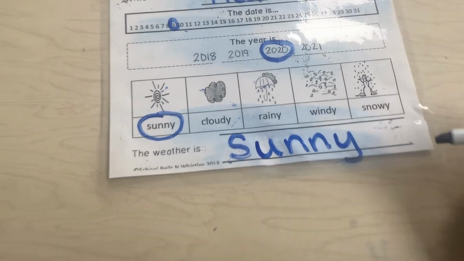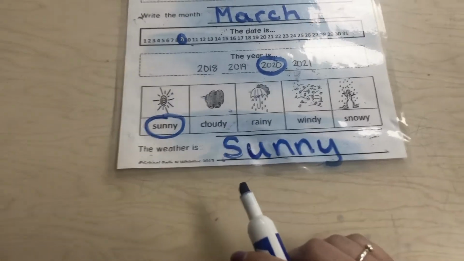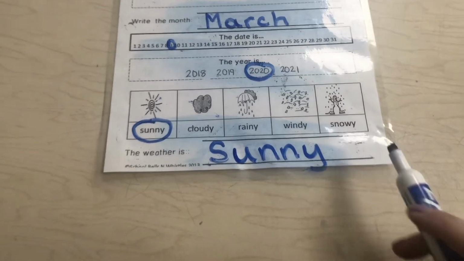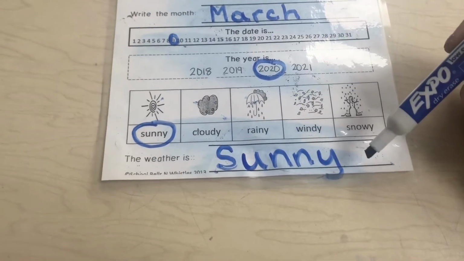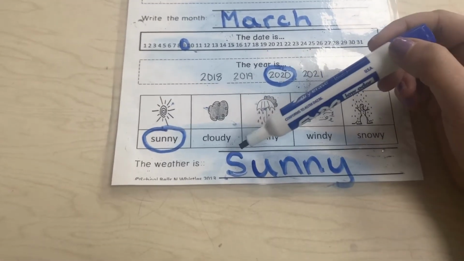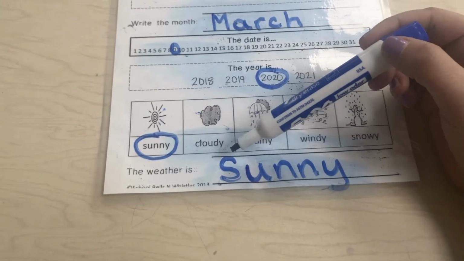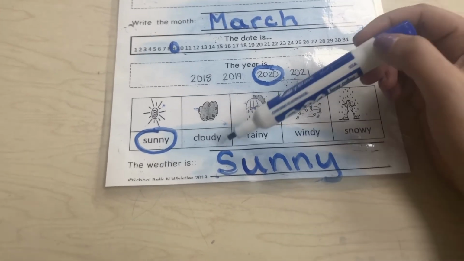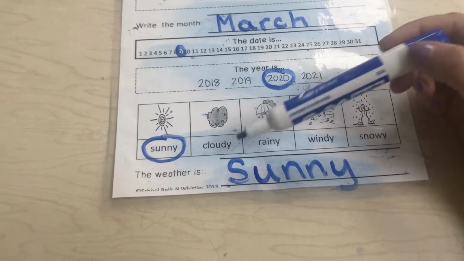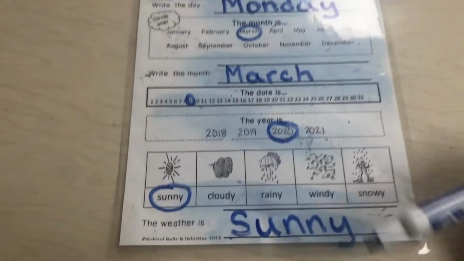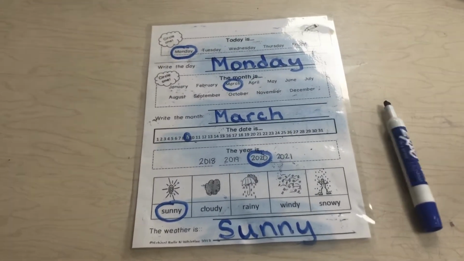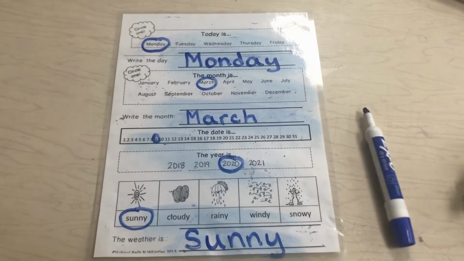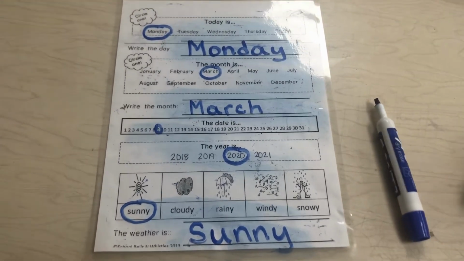S-U-N-N-Y. Okay? So it is sunny. And so you want to make sure you're spelling that out with your child. On this one, you can capitalize. I go ahead and capitalize for the first letter just to get them used to that. But you can also lowercase on that as well. And that is how you can do your handwriting activity with your child and include the calendar.